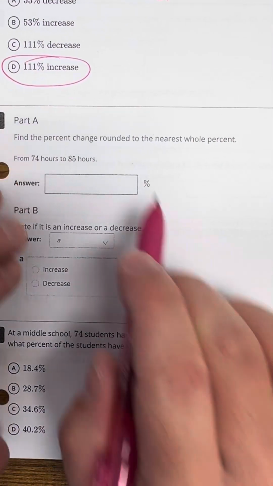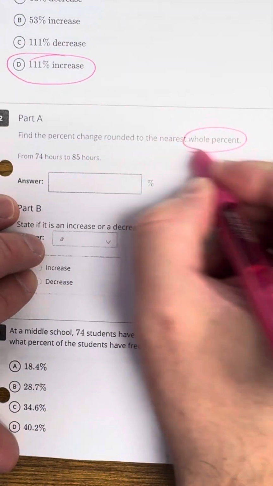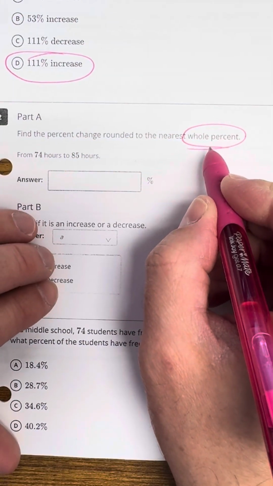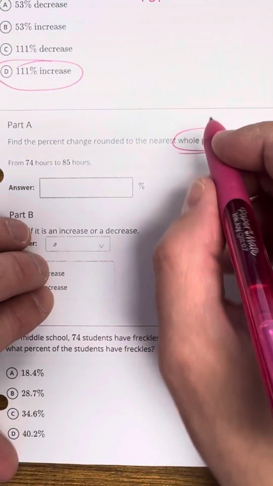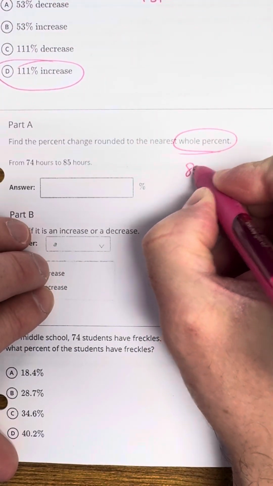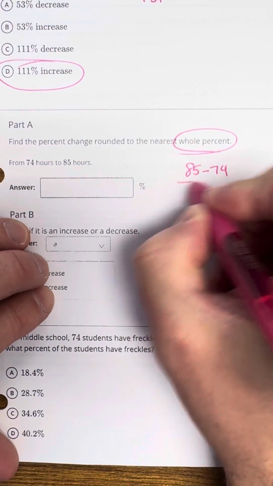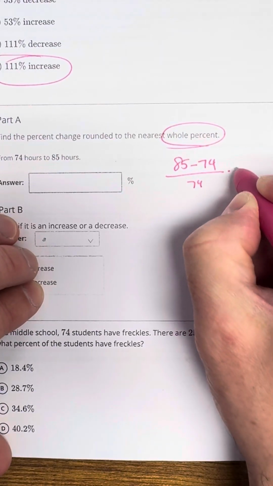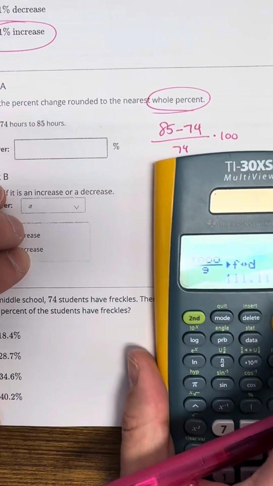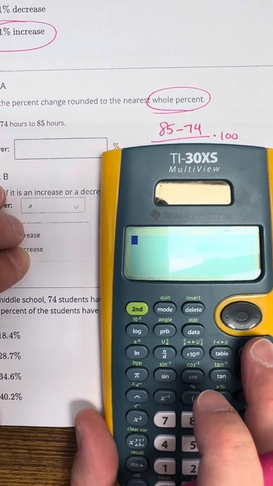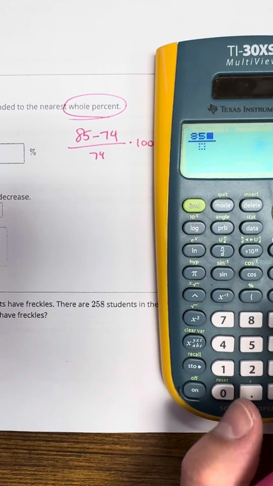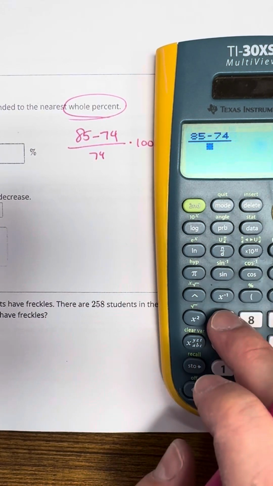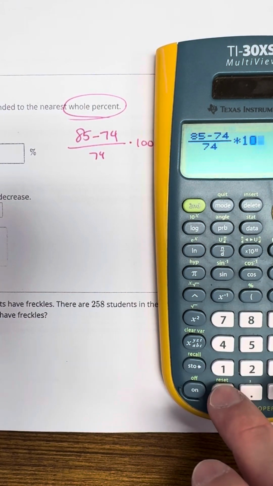Number 2, find the percent change round to the nearest whole percent. Okay, this is weird because it's asking us to change it to the whole percent. So same process, same formula, right? So second number, which is 85, minus the first number, divided by the first number, times 100. Okay, and again, we're going to put that in the calculator, and we're going to see what we get, right? So n over d, 85 minus 74 over 74 times 100.